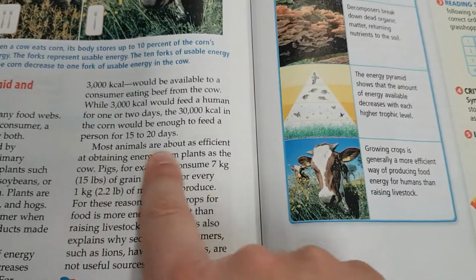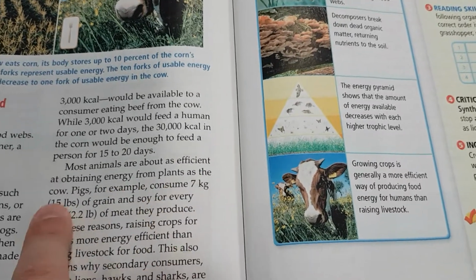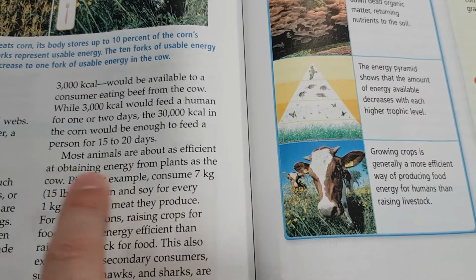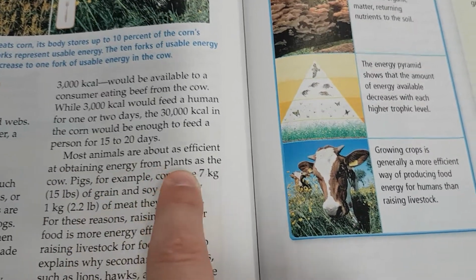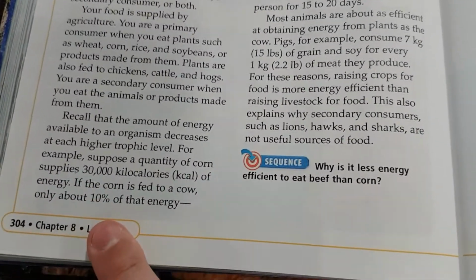All right. Most animals are about as efficient at obtaining energy from plants as the cow. Okay, so what are they saying here? Most animals obtain energy, or they get energy, from the plants they're eating like a cow. In other words, most animals are only getting that 10% out of the plants.